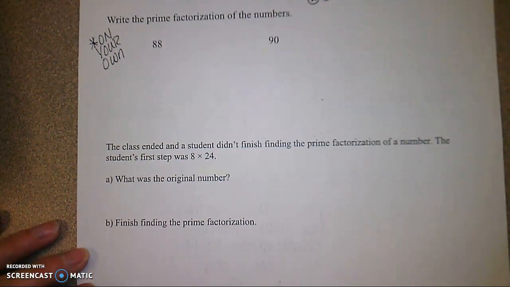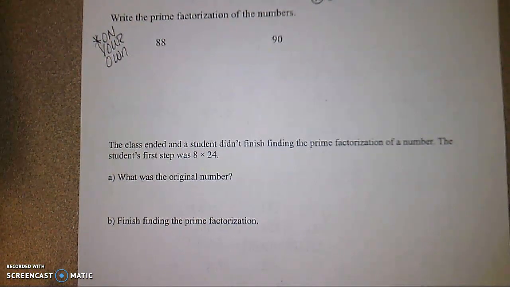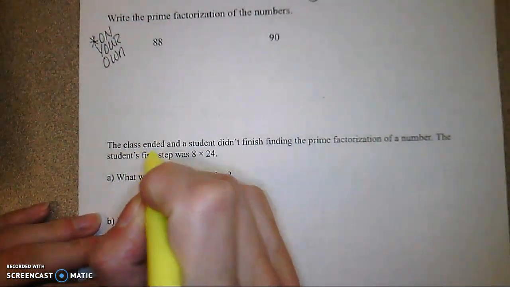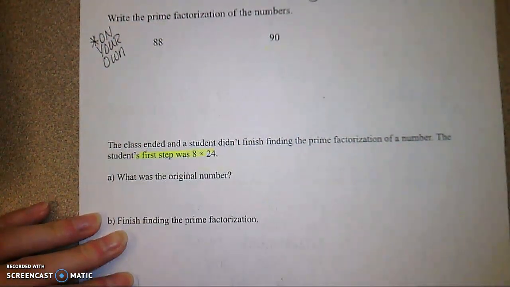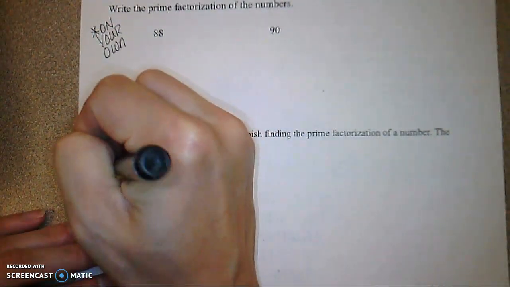Okay, and then on this last one, I'm going to get you started, and then I'm going to have you finish this one as well. We have this class that ended, and there was a student that didn't finish finding the prime factorization of a number that they were working on. Their first step was 8 times 24. So the first thing we want to do is figure out what was the original number.